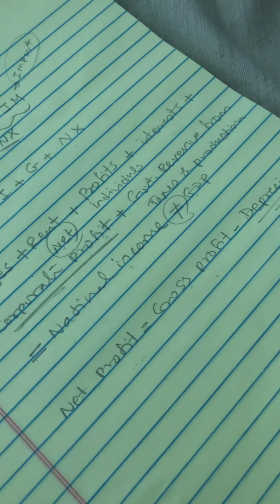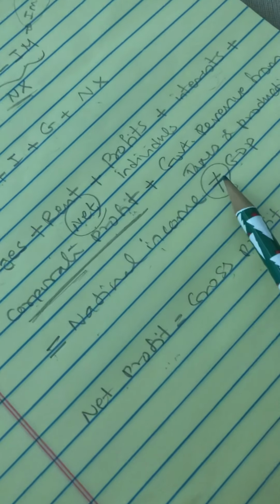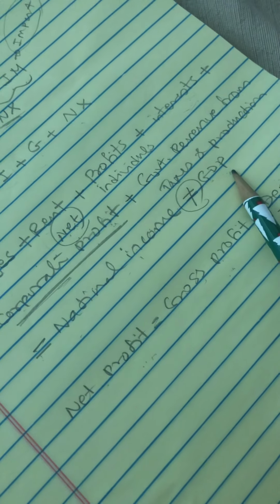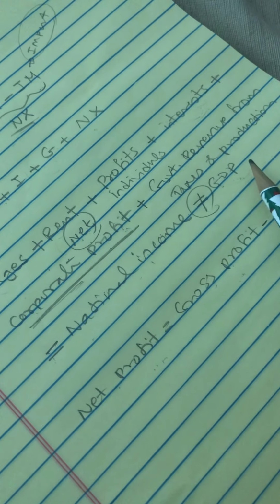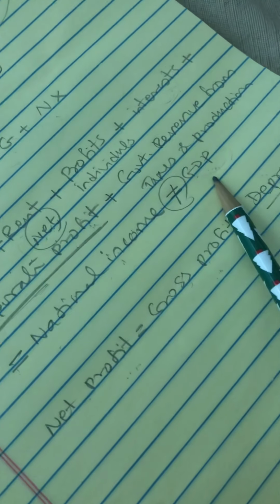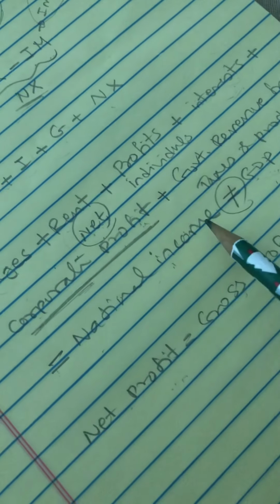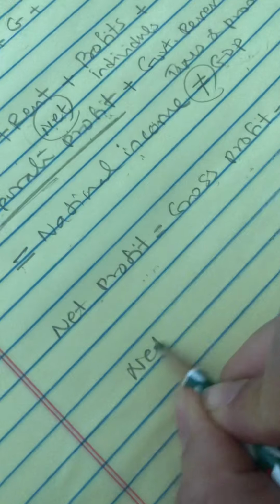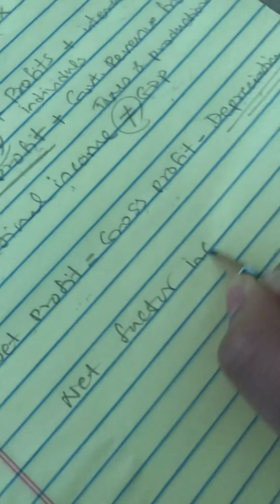If you do that, you can take another step and make this national income equal to GDP. We call taking out the Americans' income and adding the foreigners' income net factor income. Okay, net factor income.